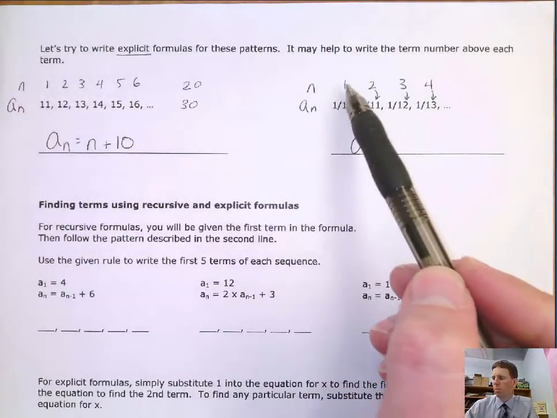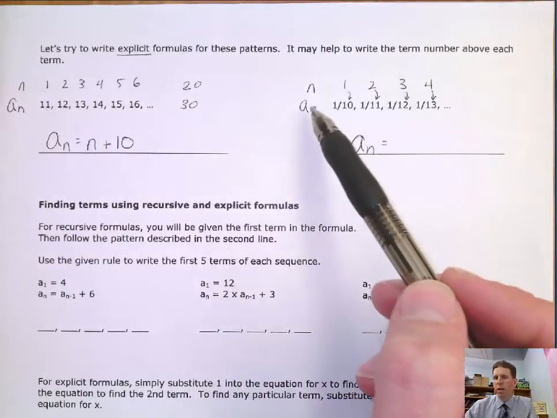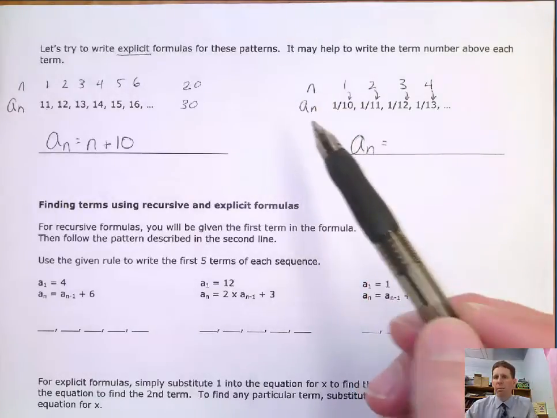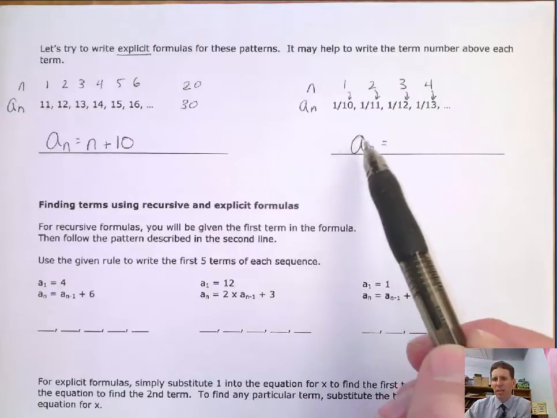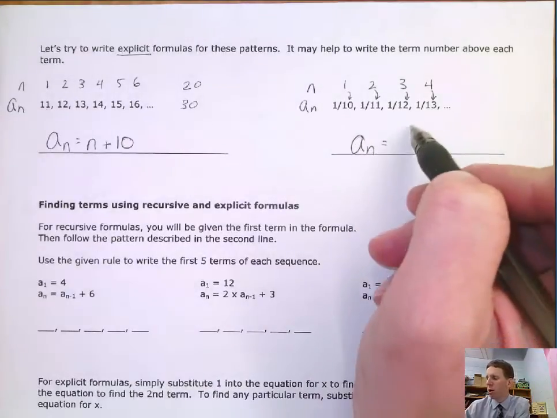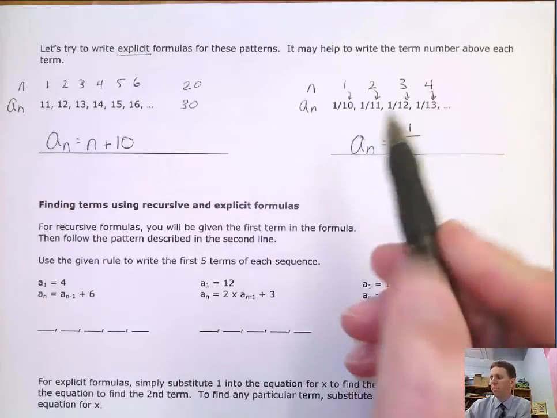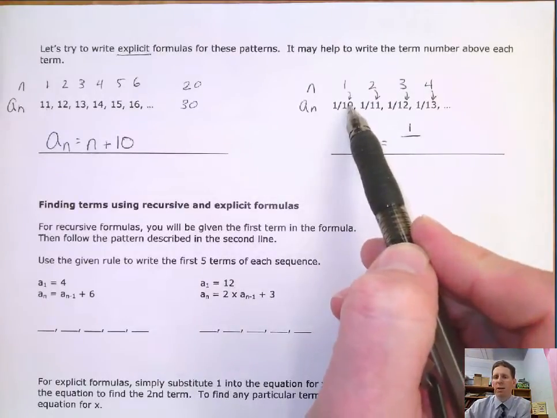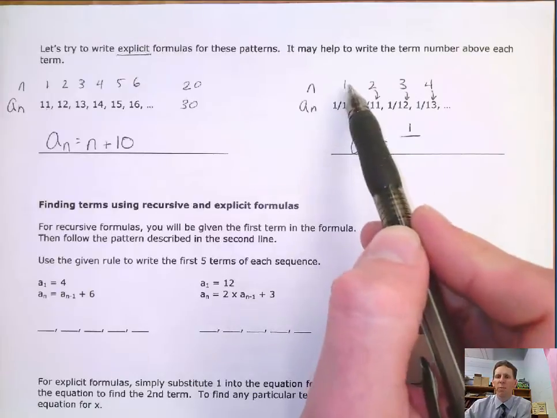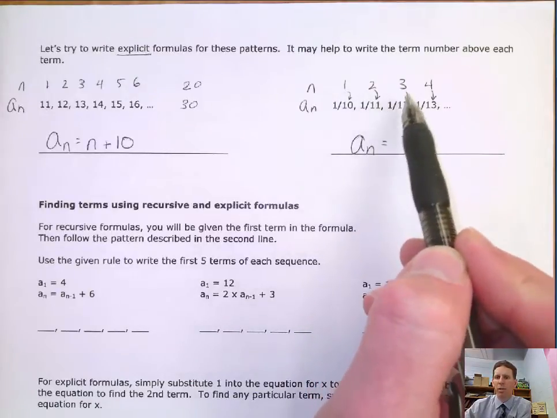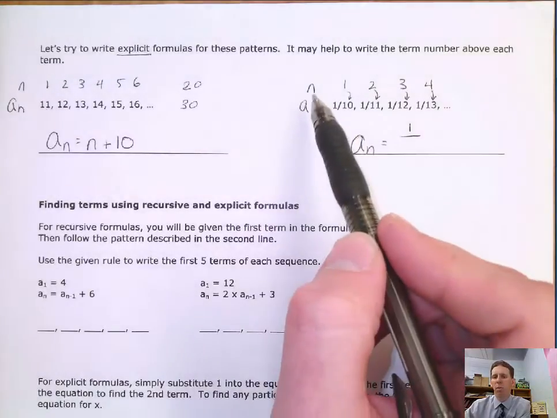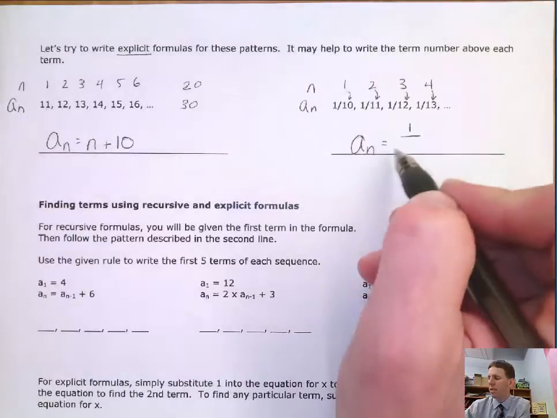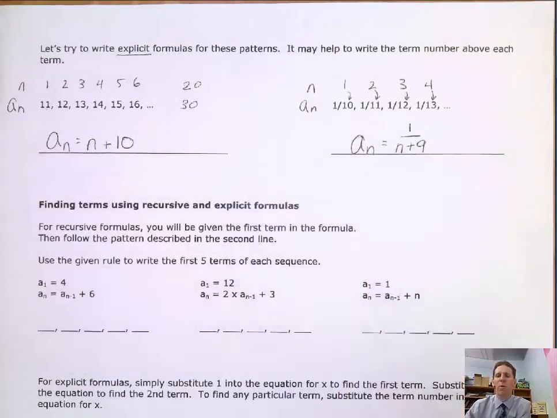So I've rewritten the term numbers above each term, 1, 2, 3, and 4, and I've labeled this n and a sub n. Now you'll notice each of these terms is a fraction. So to find any term, again, a sub n is for any term, it's going to be 1 over something. So really what I've got to figure out is how the bottom number, the denominator, relates to the term number. To get from 1 to 10, or 2 to 11, or 3 to 12, or 4 to 13, we have to add 9. So we're taking the term number and adding 9 to it. That gives us our denominator. So the explicit formula is a sub n equals 1 over n plus 9.